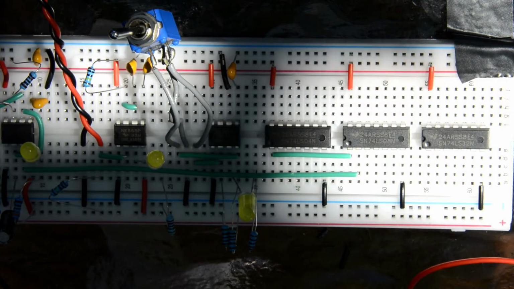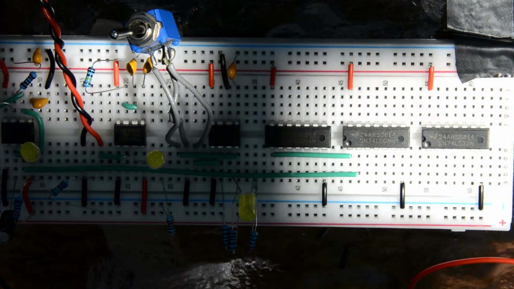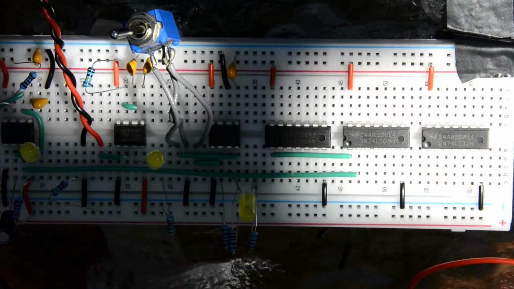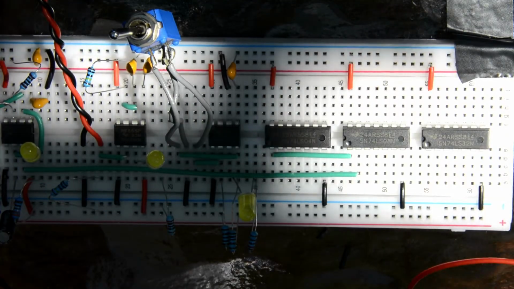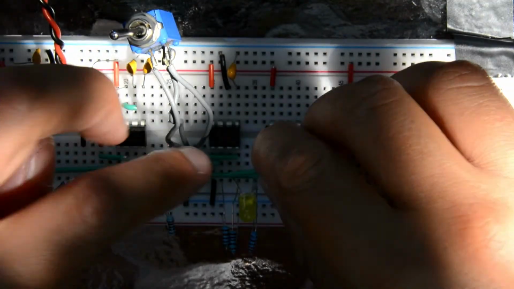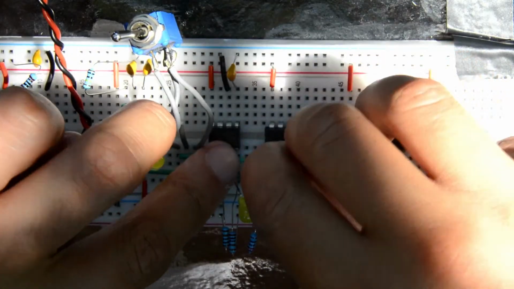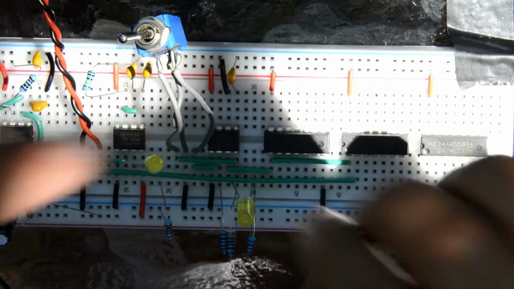I forgot to squeeze it where it needs to be. Okay, kind of guessing there. Okay, seemed to work out.